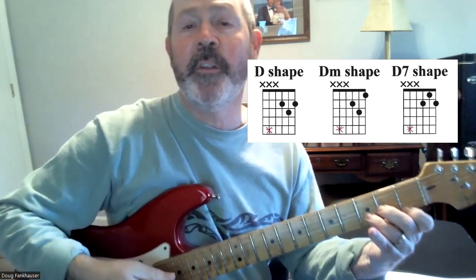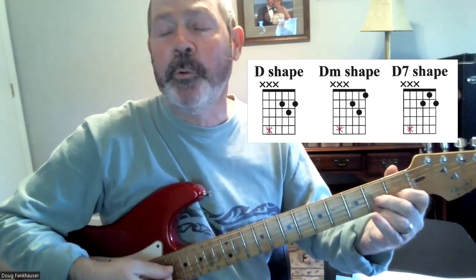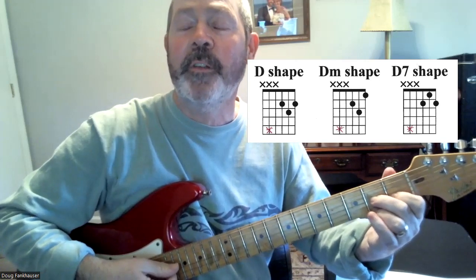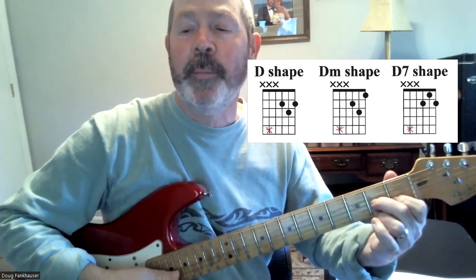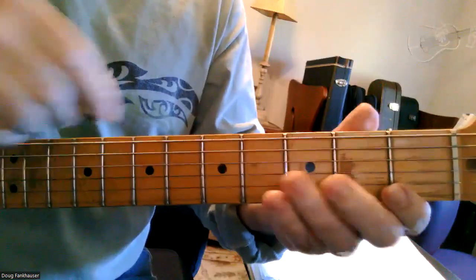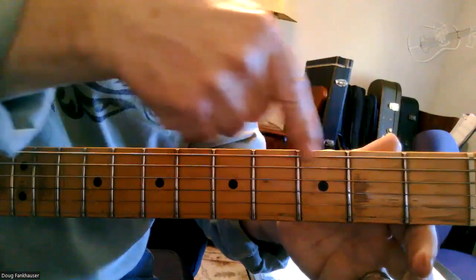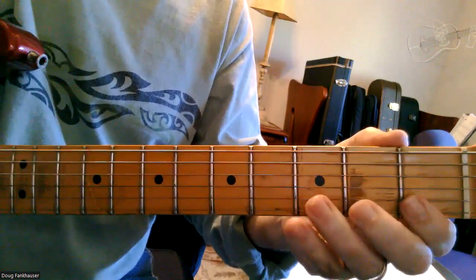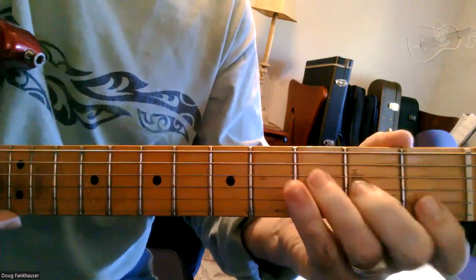And I'm going to give you a bonus today because if you play a lot of blues, like think Red House by Jimi Hendrix, you're going to use the D7 chord shape. Alright, let's take a closer look at each one of those. So to use these chord shapes, you really have to know your notes up and down the 6th string and the 5th string. Alright, so go back and review those notes if you don't know them now.